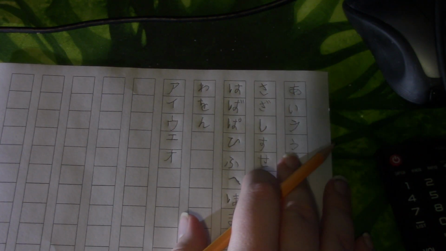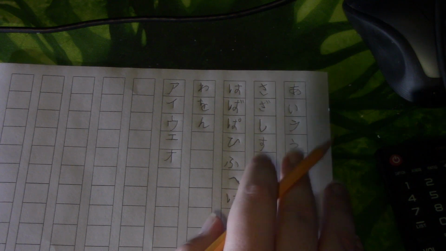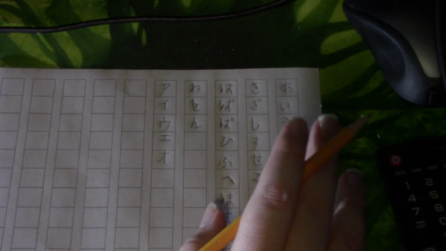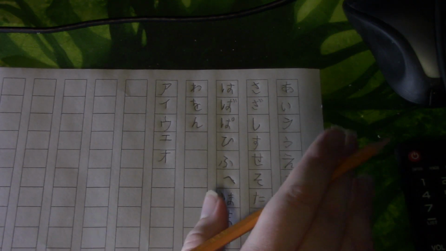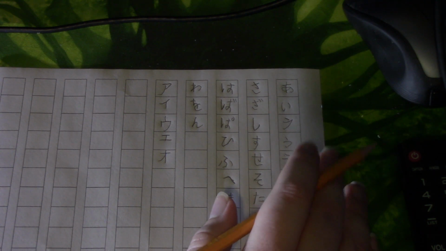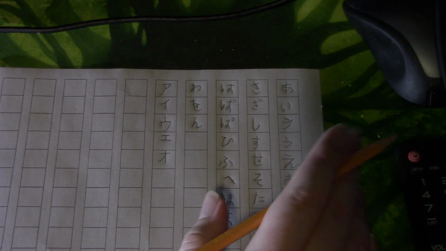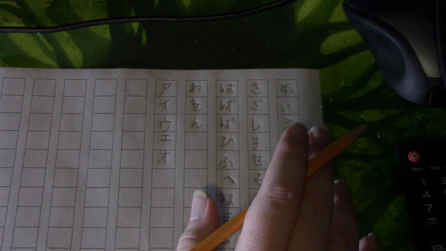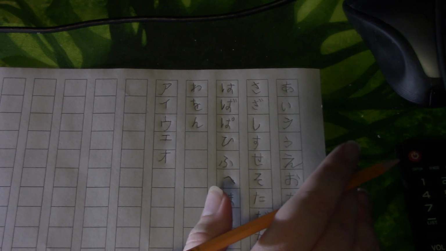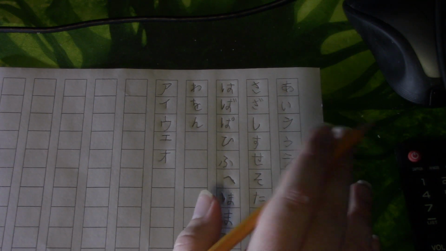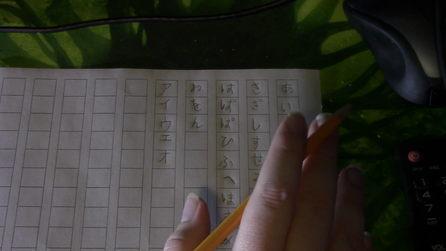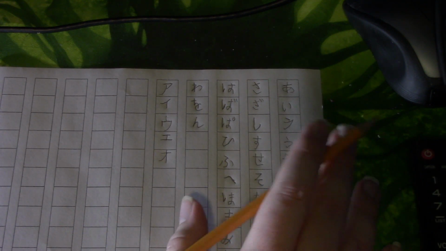And now we go into the actual fun stuff. Again, pretty much everything follows the exact same rules as it does in hiragana. Basically, if you want to make a K sound into a G sound, then you're going to make sure that you add the dakuten. The S sounds into Z sounds, you do the dakuten.